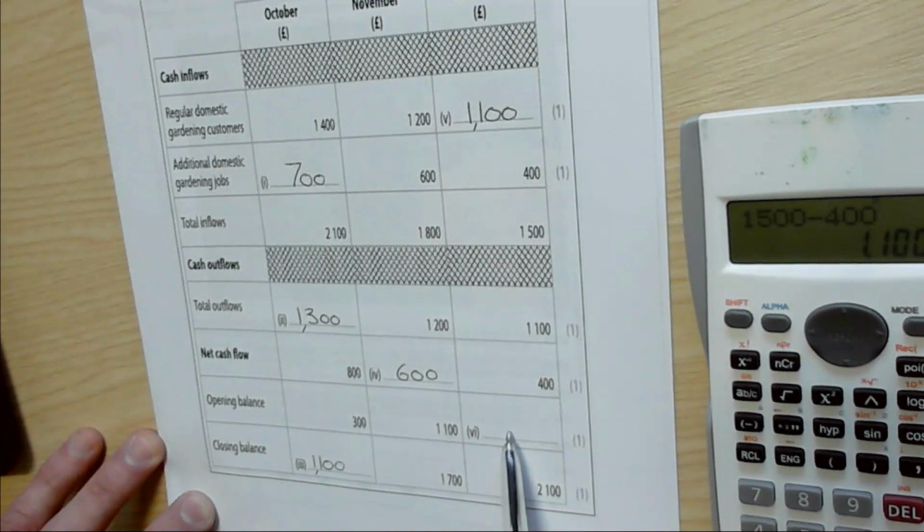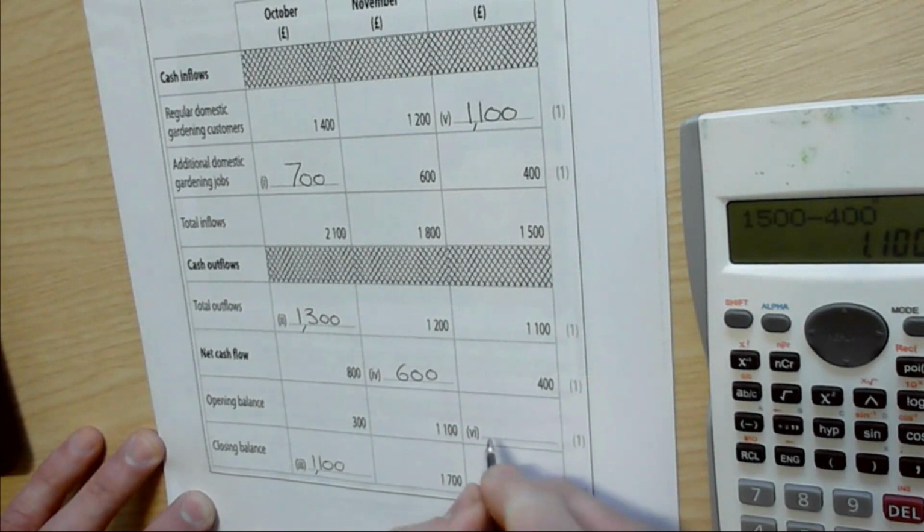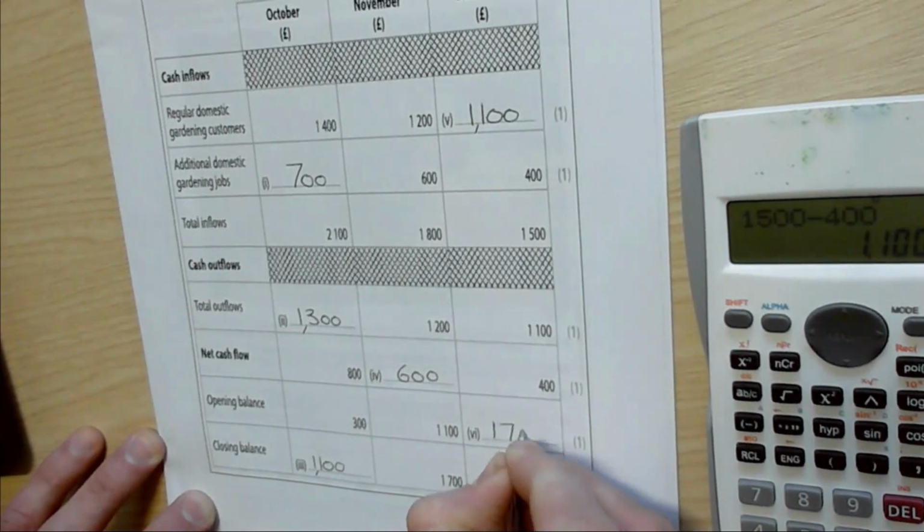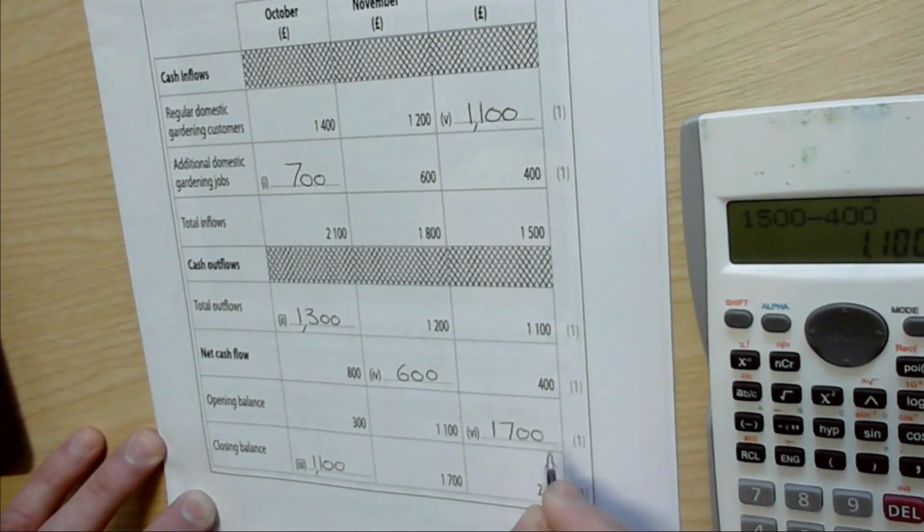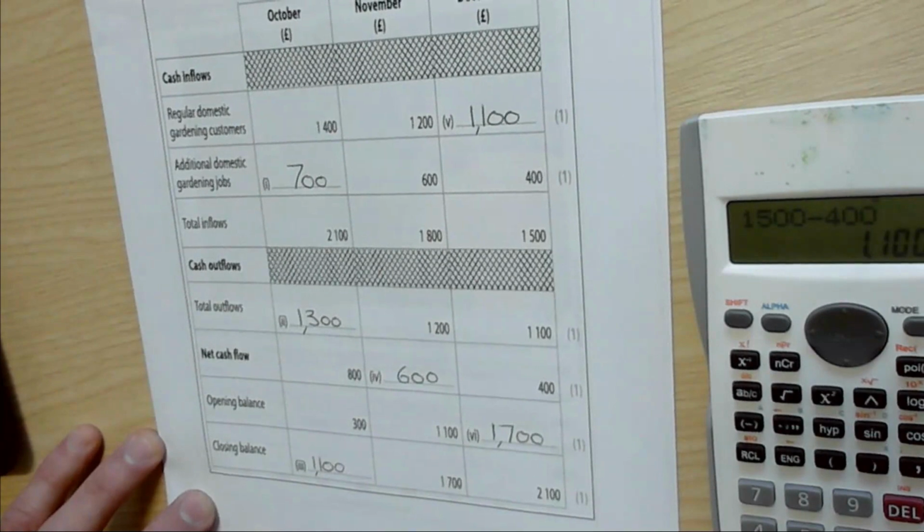Now, a little tip for you: your opening balance is always your closing balance from the previous month. All right. So if you know what your closing balance is for November, which is £1,700, you can just go ahead and you can write that in here. So your opening balance is always your closing balance from the previous month. A little tip for you just to speed things up in an exam situation for you.